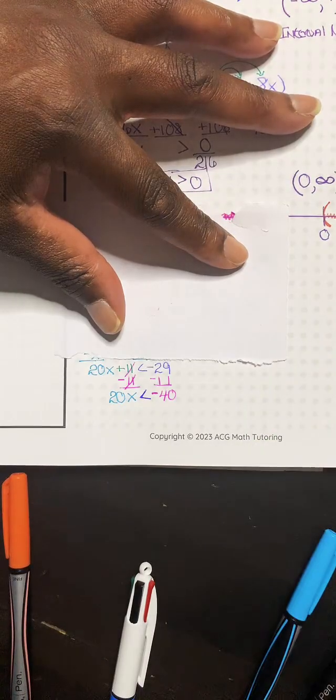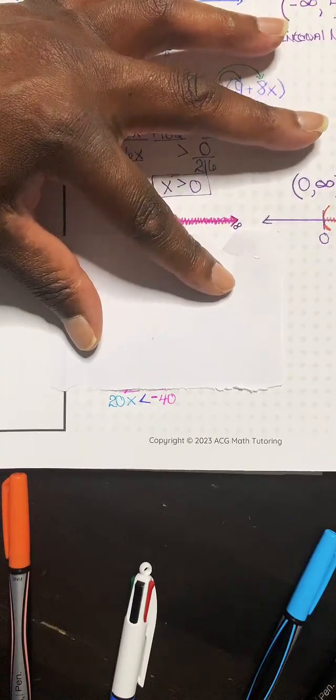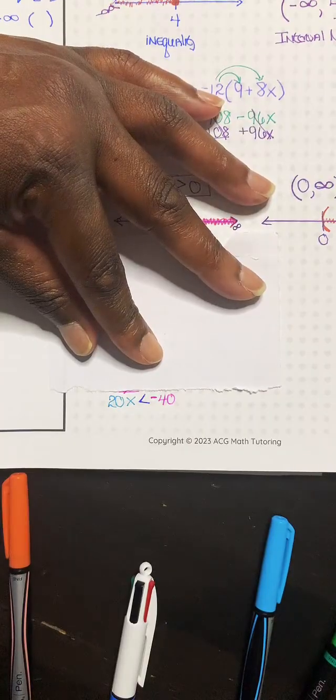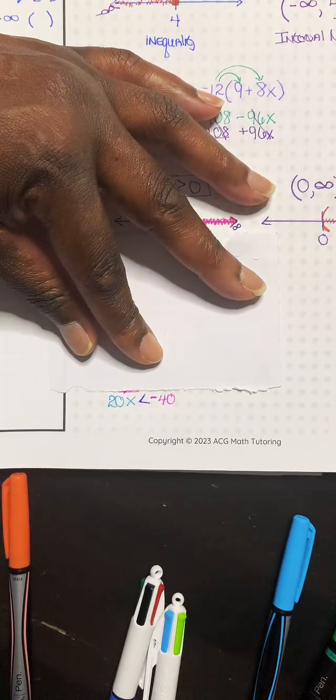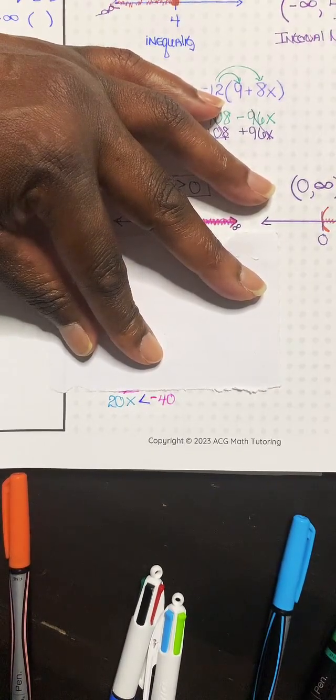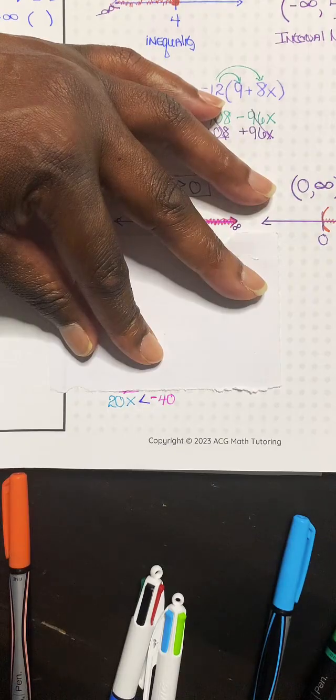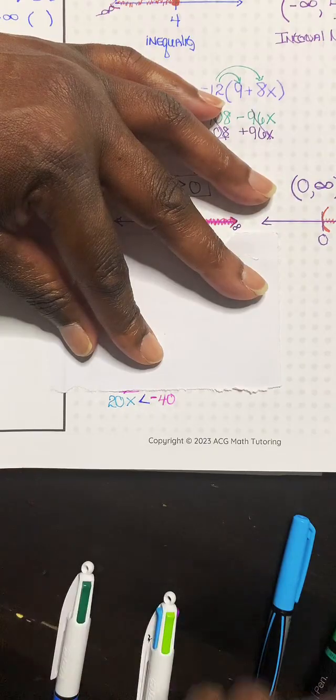All right, okay. So now, let's cover all this fun stuff up. Let's focus here. What do I need to do so I can get x by itself? Put it in the chat. Okay, Katie's saying now divide by 20. Okay, divide by 20, good. We're going to divide, and we're going to simplify.